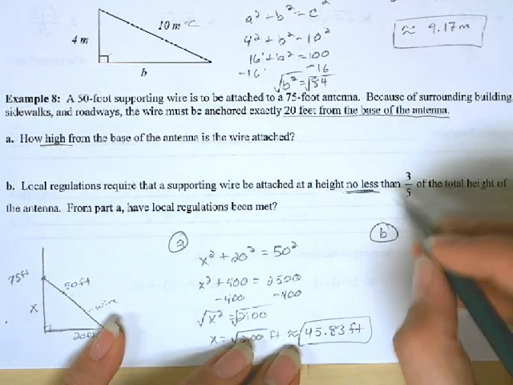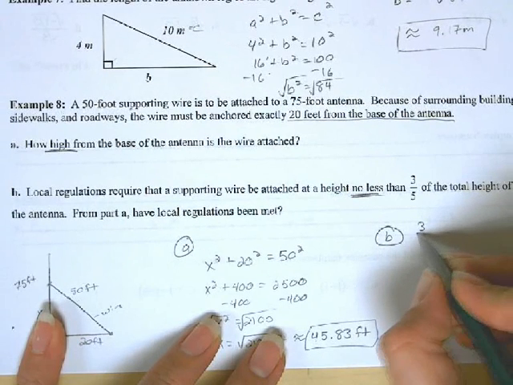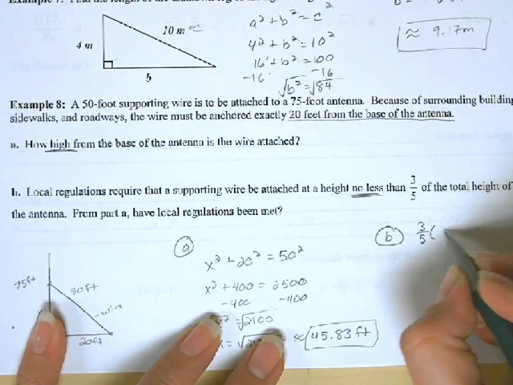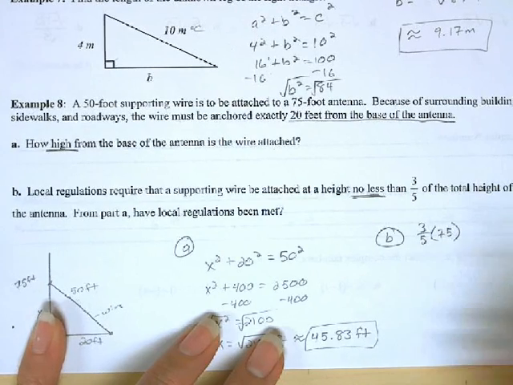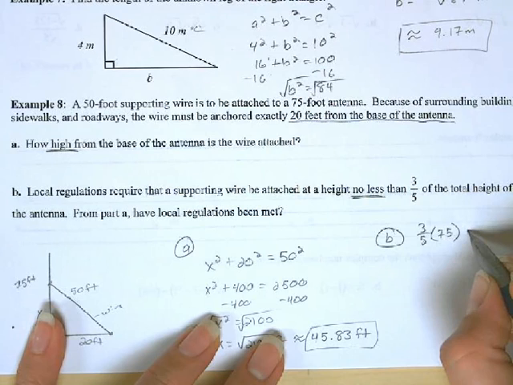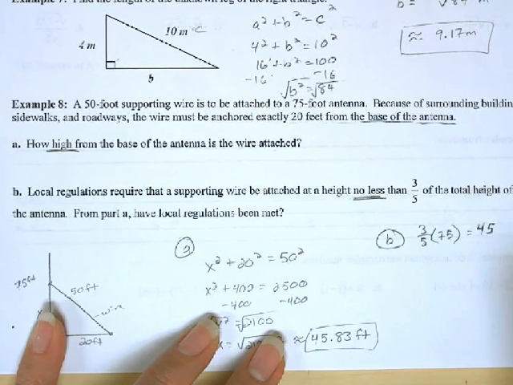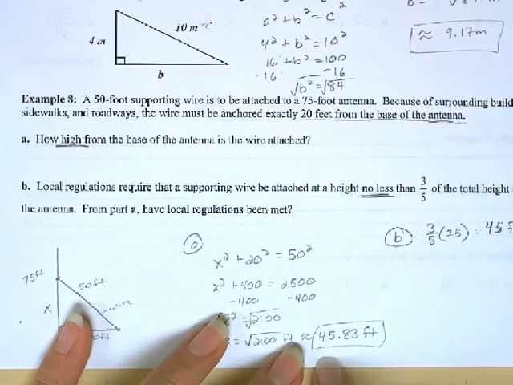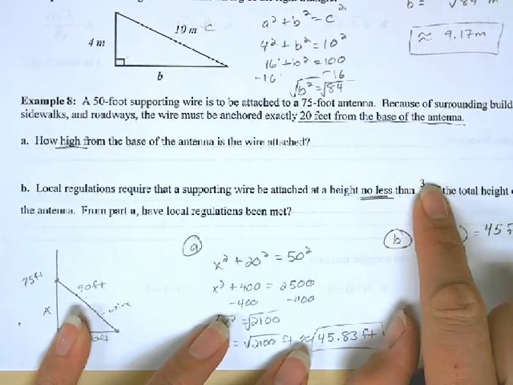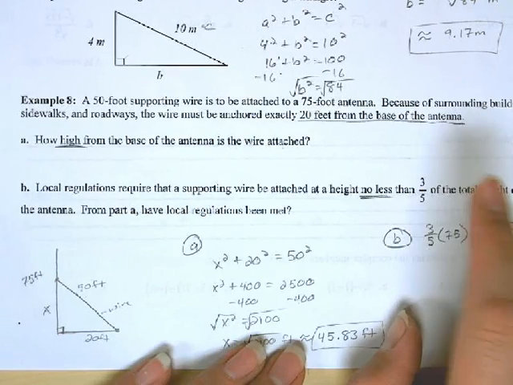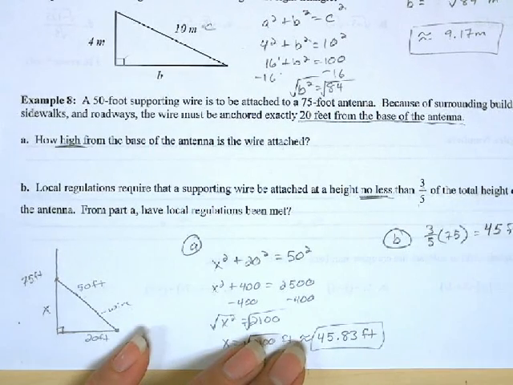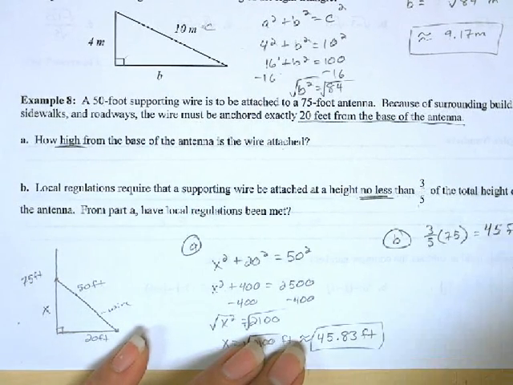So, 3/5 of 75. In mathematics, of means multiply. You can toss that in your calculator or just reduce. 5 goes into 75 15 times, and 3 times 15 is 45. So I get 45 feet is my regulation. I did 45.83. They said no less than 3/5, so 45 is my absolute minimum. It has to be higher than that, and we are.